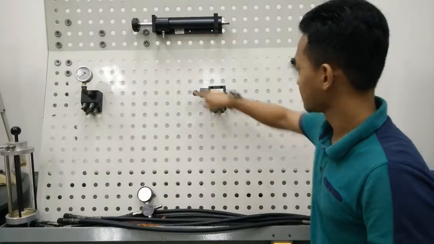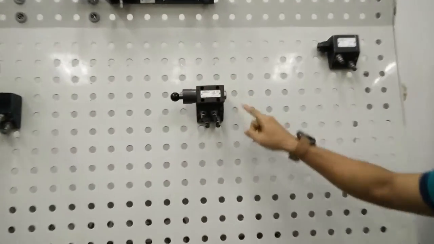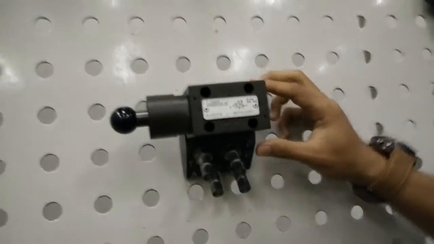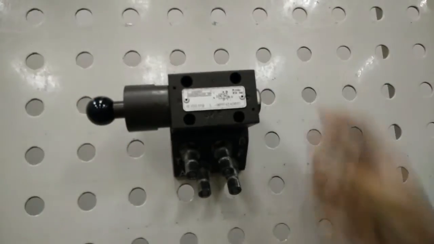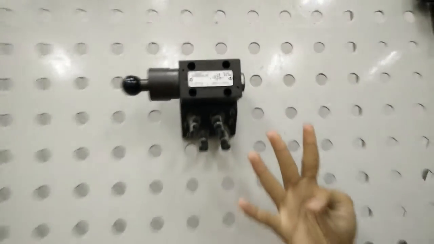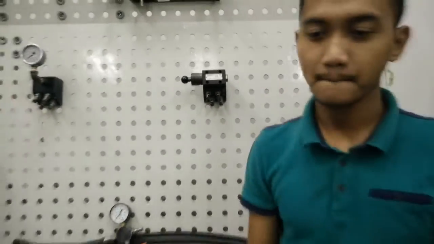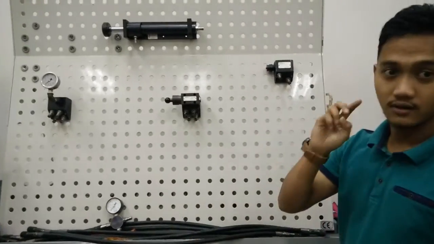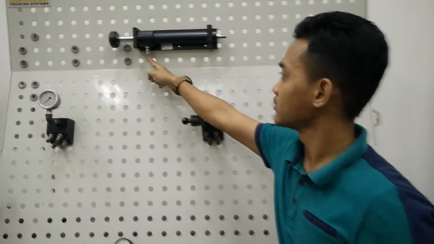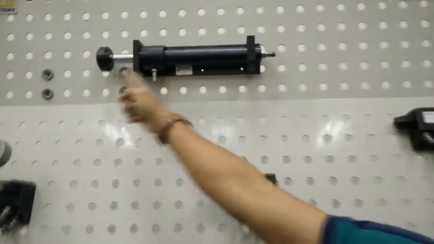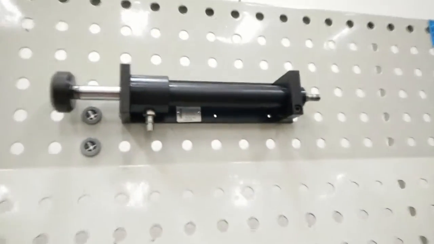Next, we have used the DCV, which is the directional control valve, called a 4/2-way valve, that is controlled with a push button. Fourth is the double acting actuator as the output, which can retract and extend.